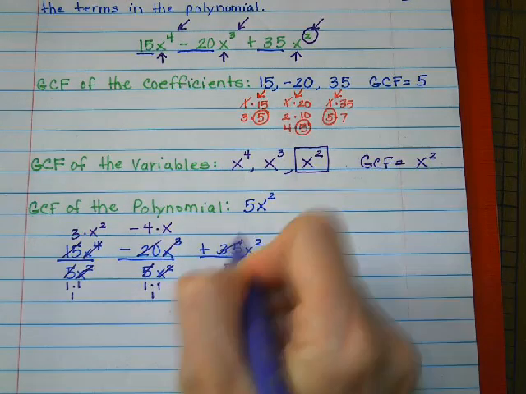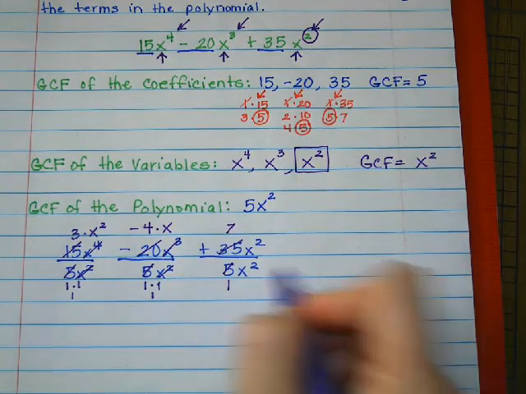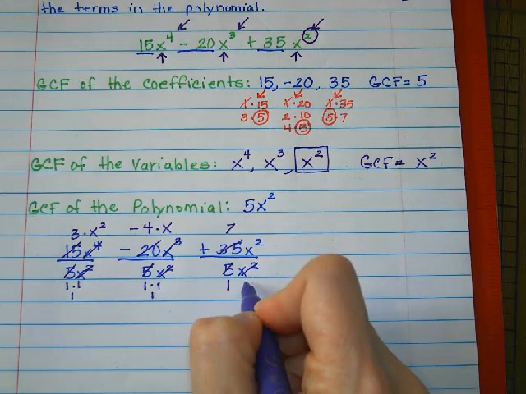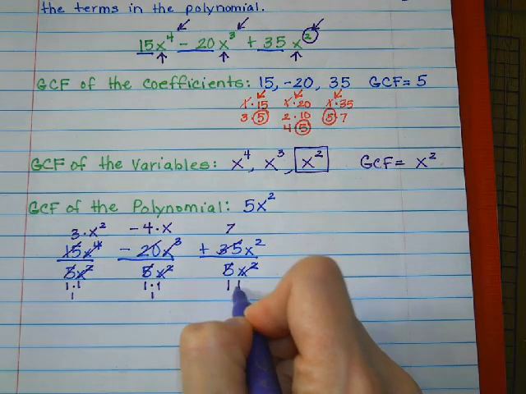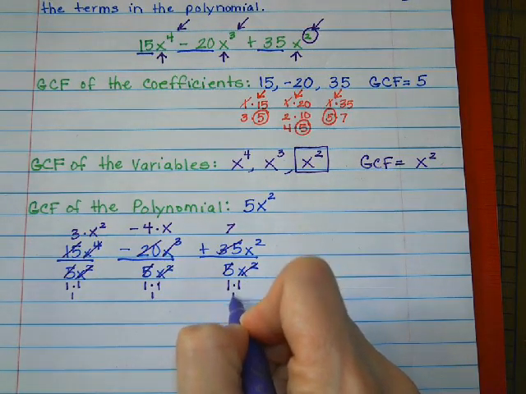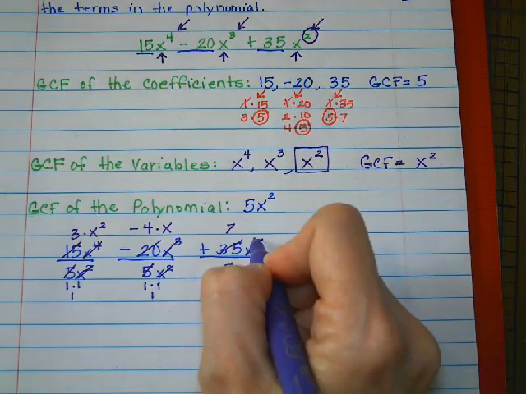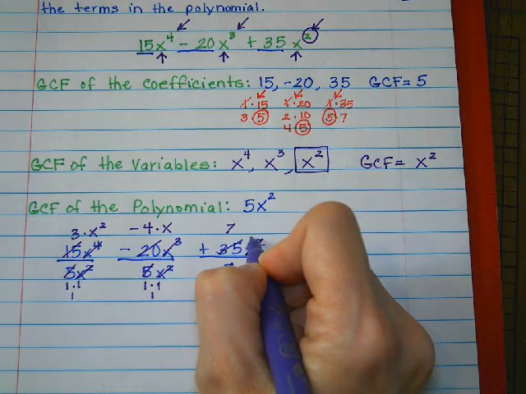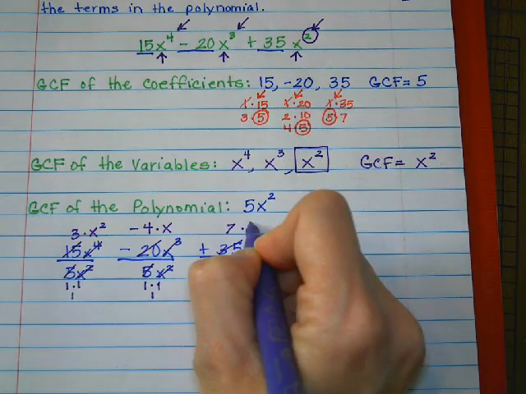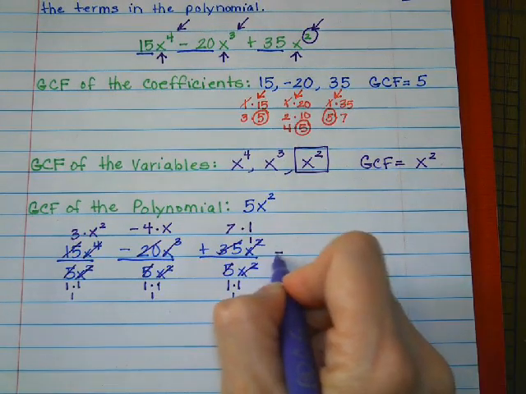35 divided by 5, which is 7. X squared divided by x squared is x to the 0, which is 1. And 1 times 1 is 1. X to the second divided by x to the second is x to the 0, which is 1. So now we have 7 times 1. So now we can have our final answer.